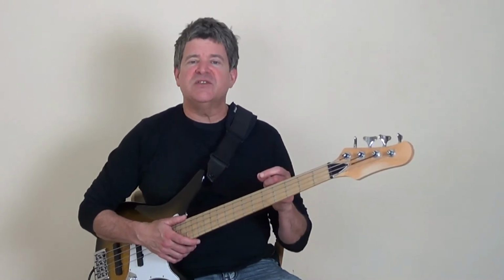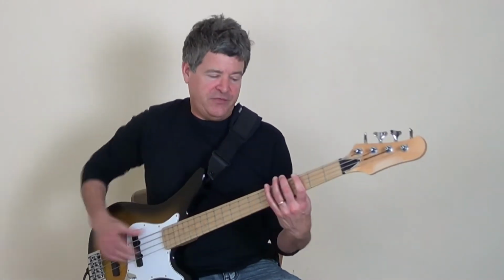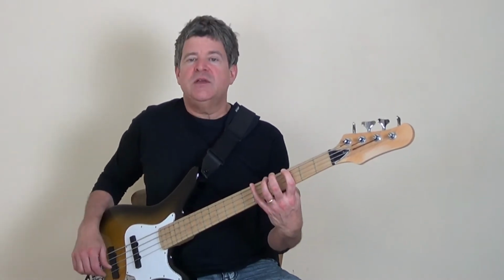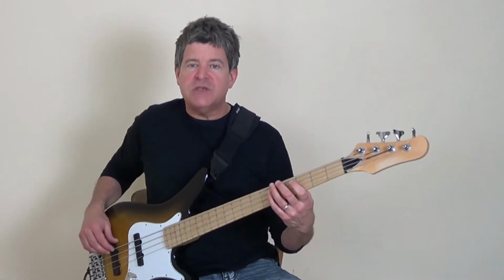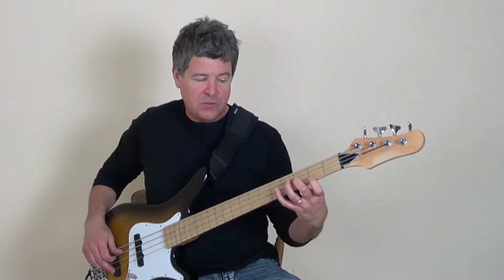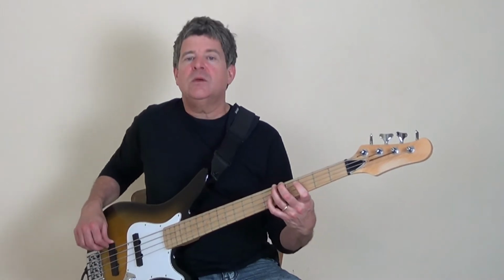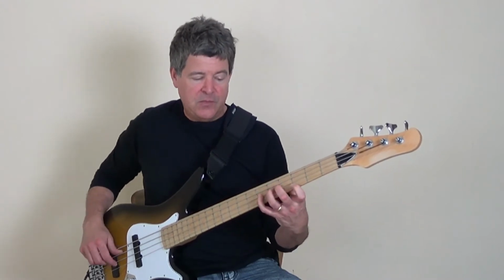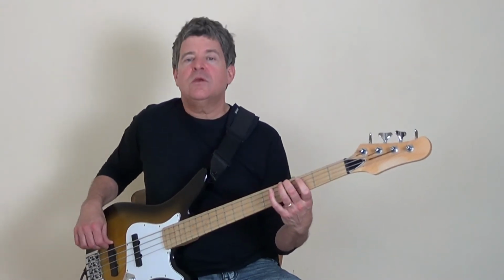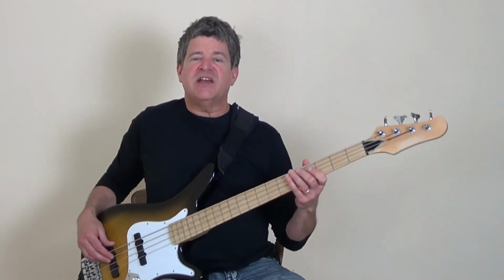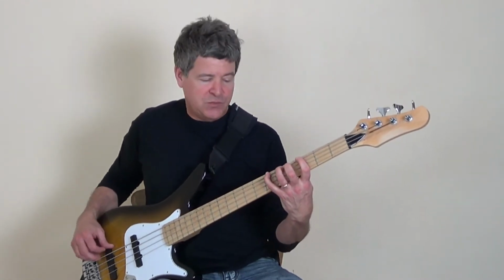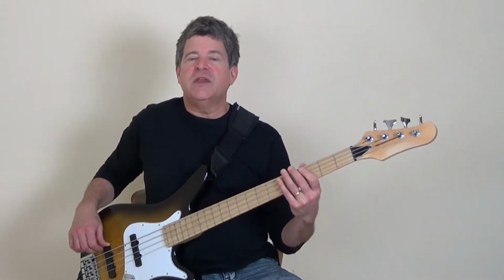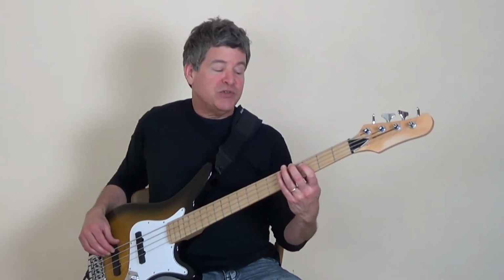Position 2, C7 starts at form 5. Then it goes to F7, and that's 3, first variation. Then it goes to B flat 7 and that's flat 7. Then it goes to E flat 7 and that's 3, second variation. Then it goes to A flat 7 and that's the root position.